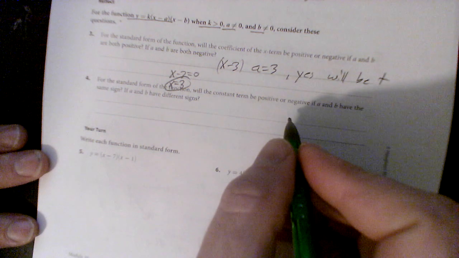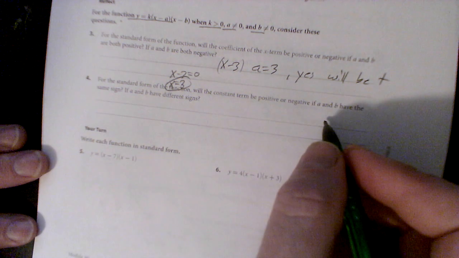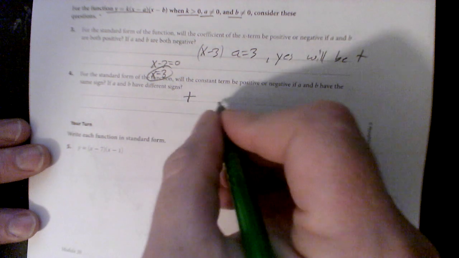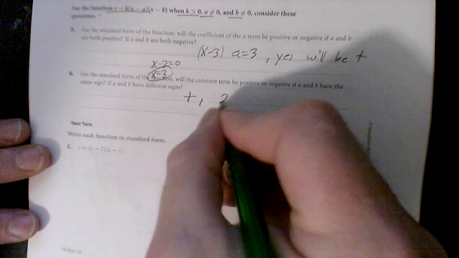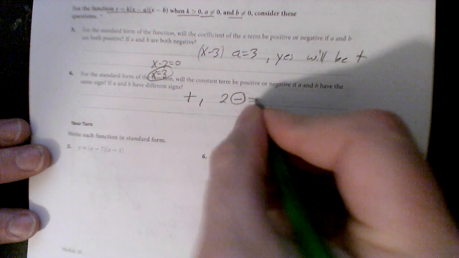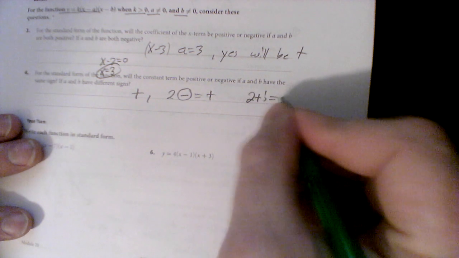In standard form, will the constant term be positive or negative if a and b have the same sign? Positive. Right? 2 negatives equal a positive, and 2 positives equal a positive. I realize that's totally shorthand. Alright. Now, for these guys, all we got to do is FOIL, something you've done a lot of.